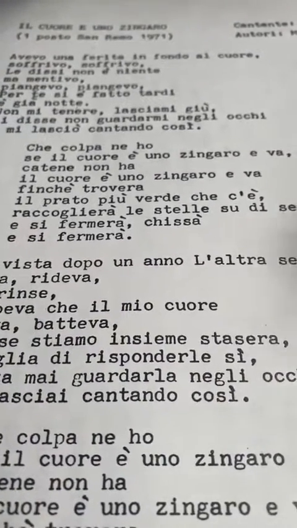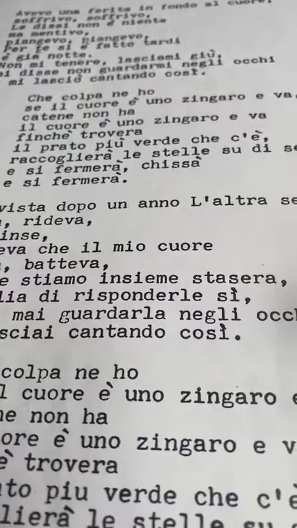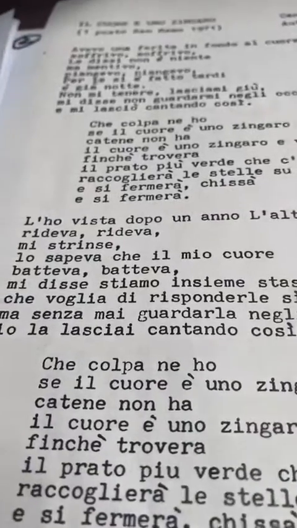Che colpa ne ho se il cuore è uno zingaro e va. Catene non ha, il cuore è uno zingaro e va. Finché troverà il prato più verde che c'è, raccoglierà le stelle su di sé e si fermerà, chissà, e si fermerà. L'ho vista dopo un anno l'altra sera, rideva, rideva, mi strinse, lo sapeva che il mio cuore batteva, batteva.